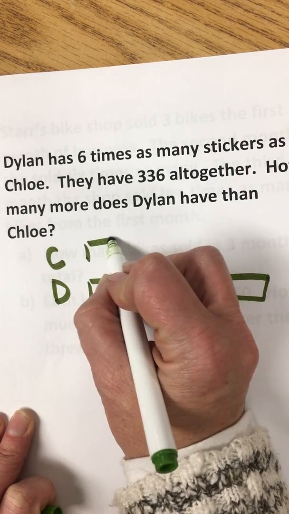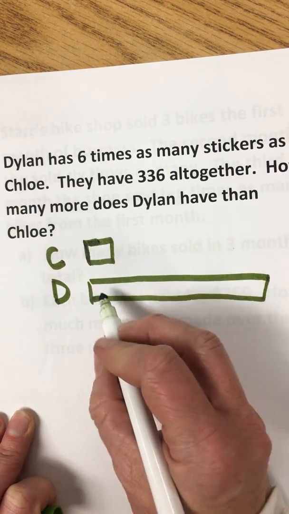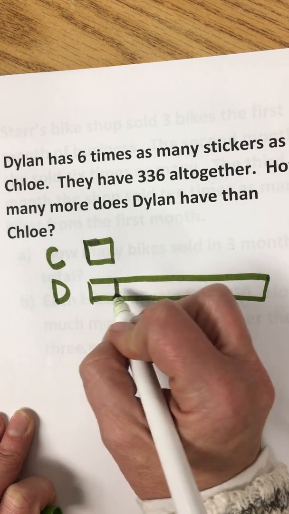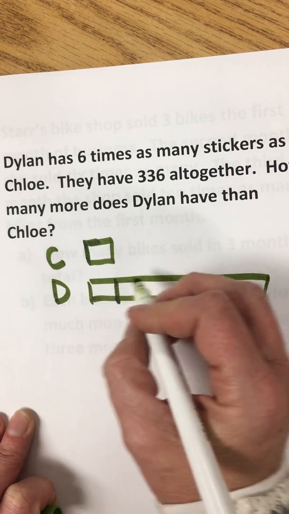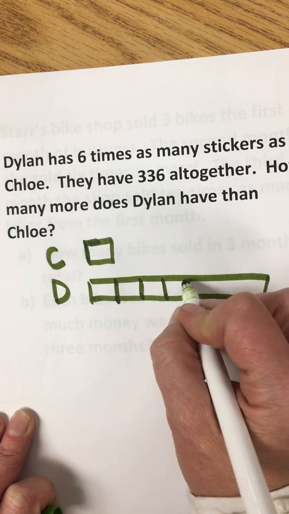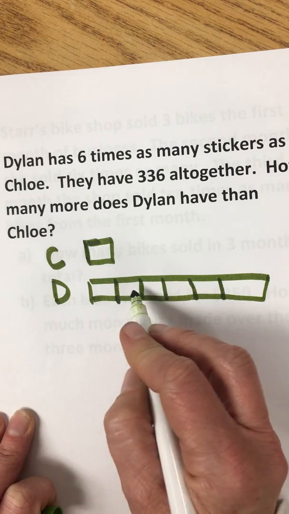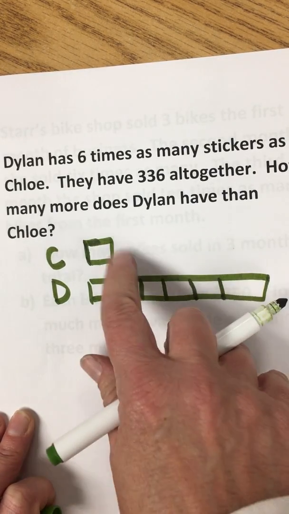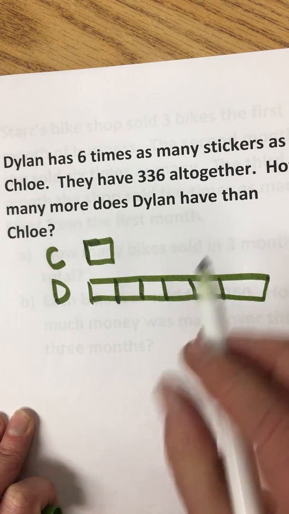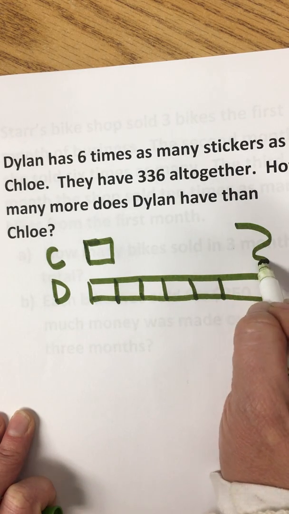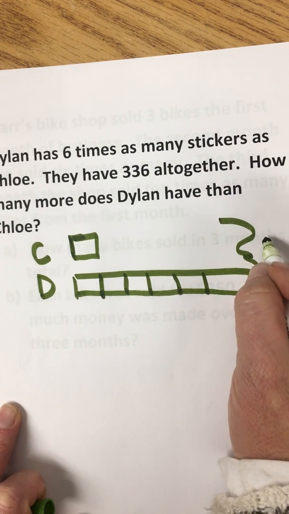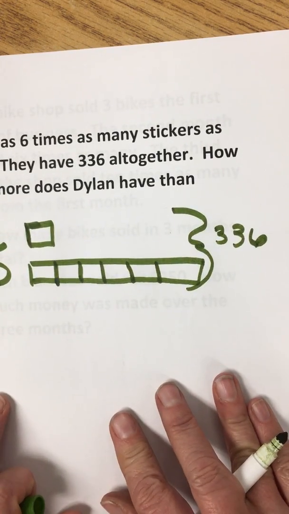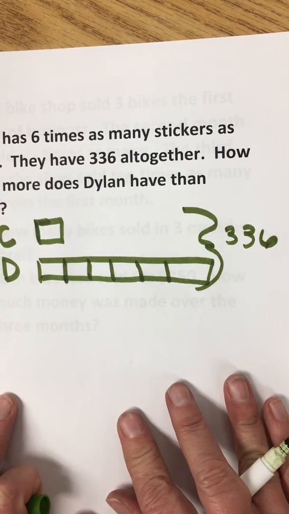So if Chloe has 1 portion, Dylan has 6 times as many portions. So he needs to have 6 total, right? Because they have that the same. 1, 2, 3, 4, 5, 6. Okay. So Dylan has 6 times as many as Chloe. What we do know is that all together, if you can see, they have 336.